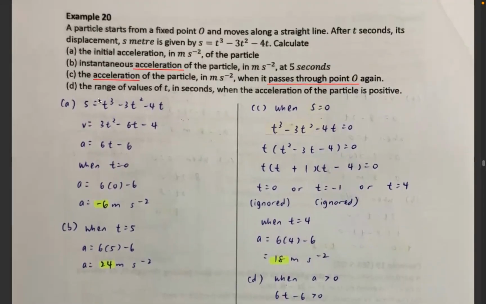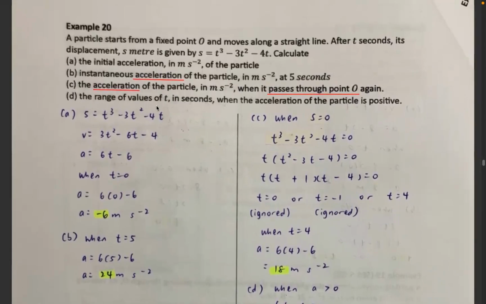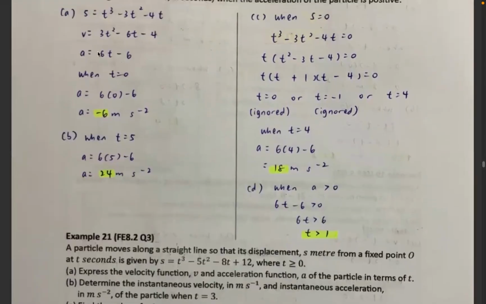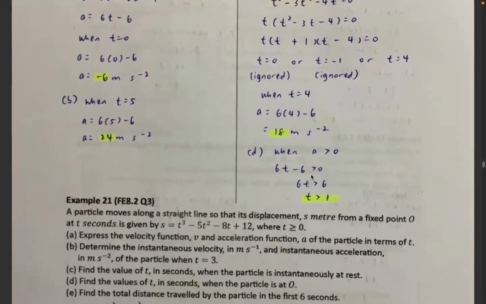Okay, next one, D. Calculate the range of values of t in seconds when the acceleration of the particle is positive. So this is a direct question. Acceleration positive, so we just do a greater than 0. So this is the a function, 6t minus 6 greater than 0. Minus 6 bring over becomes plus 6. Then we have the answer t is greater than 1.